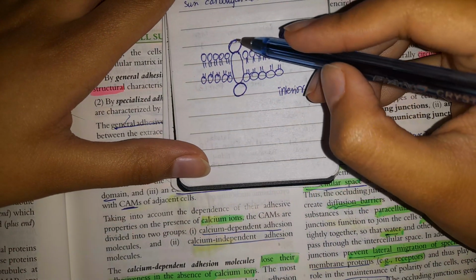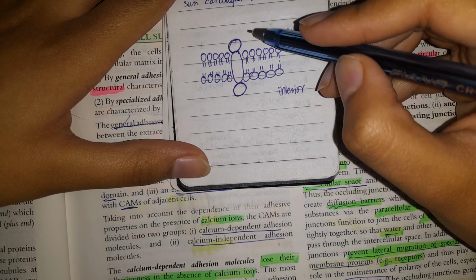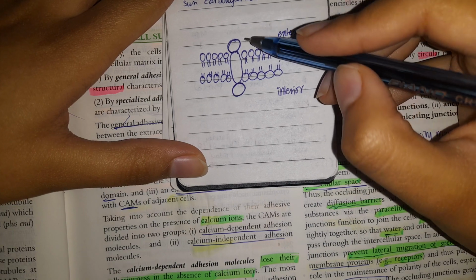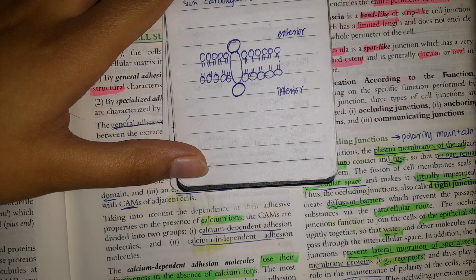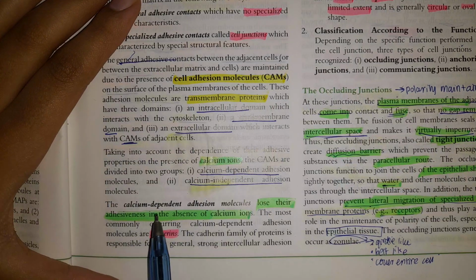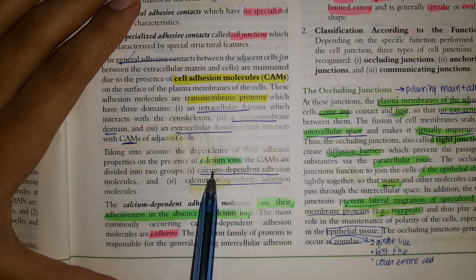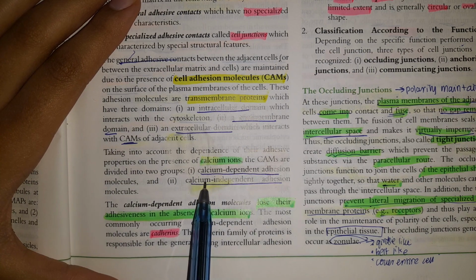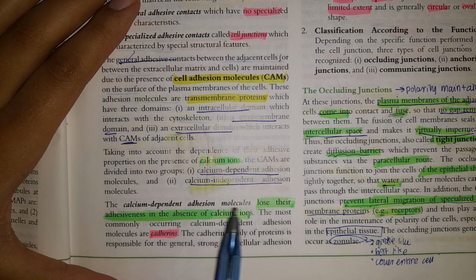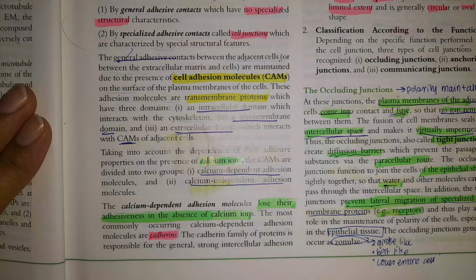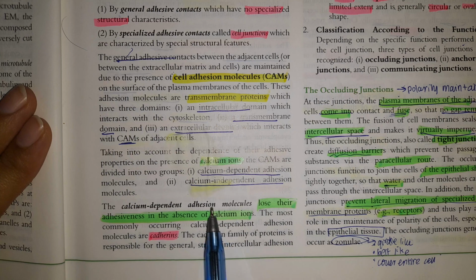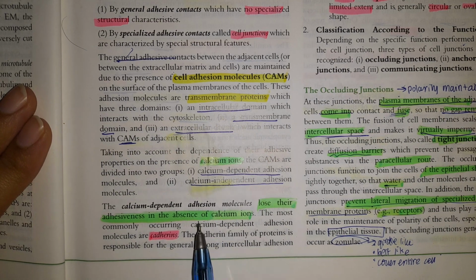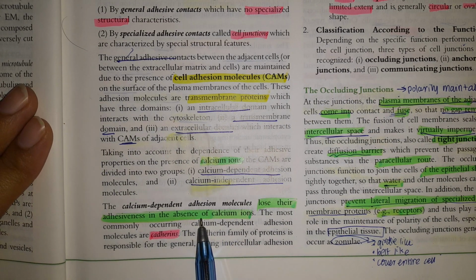This extracellular component interacts with the CAM or the cell adhesion molecule of another cell, and this is how the general adhesive contacts have the contact with other types of cells. Now the cell adhesion molecules can be calcium dependent or they can be calcium independent. The calcium dependent ones depend on calcium, so whenever the calcium ions are available, these molecules have their function, but whenever the calcium ions are not available, these adhesion molecules are useless.